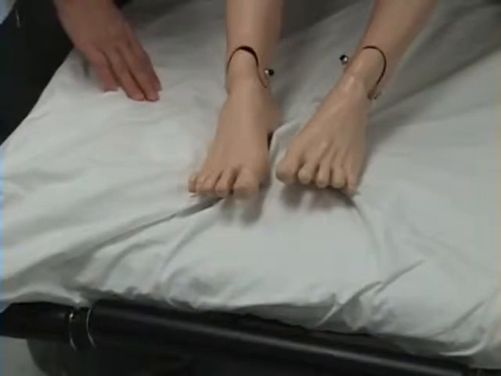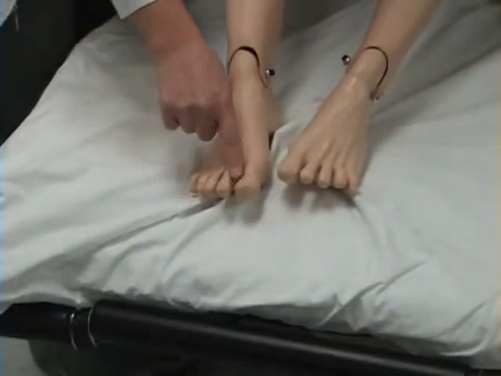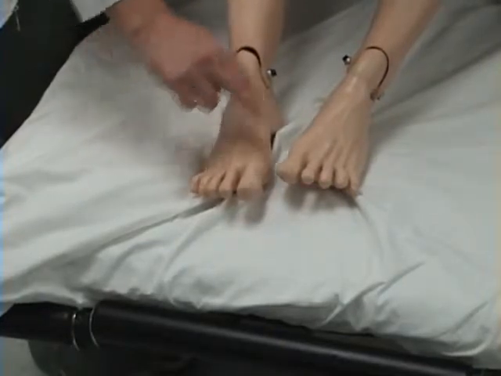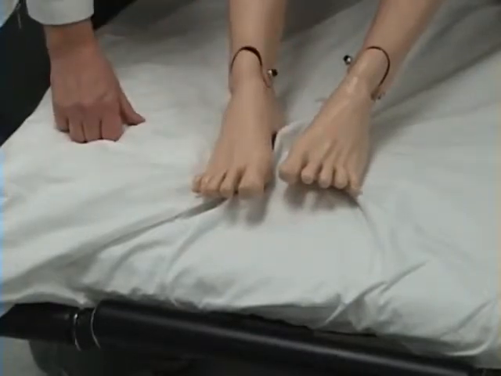The last pulse that we're going to palpate is the dorsalis pedis pulse. And that's located between the great and second toe, right here. And those are strong and equal bilaterally.